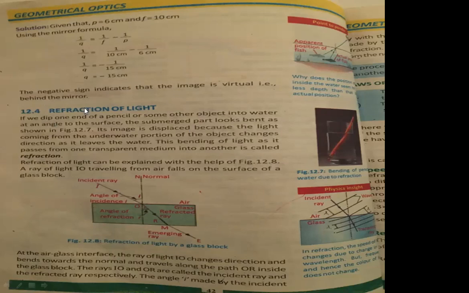So this is the end of topic 12.3. Now I'm going to start 12.4, refraction of light, which is on page number 42. If you open the 10th class textbook, page number 42, you will find topic 12.4, refraction of light. Now I am going to start refraction of light.